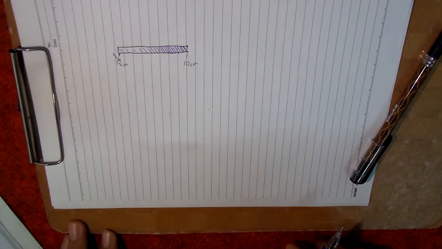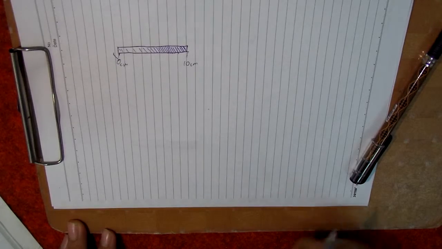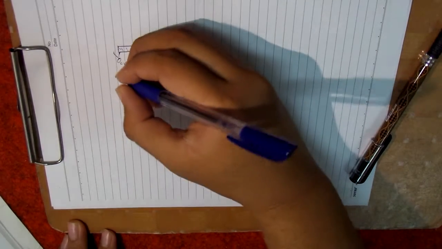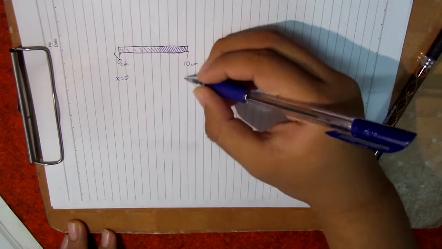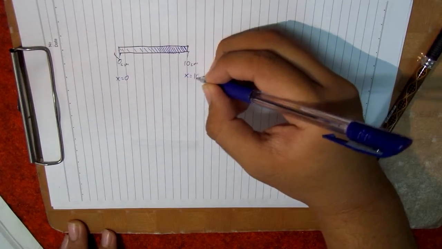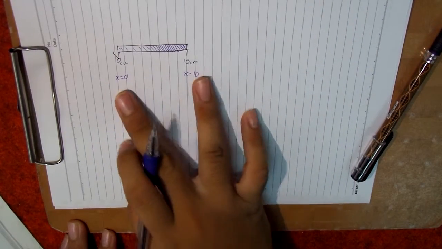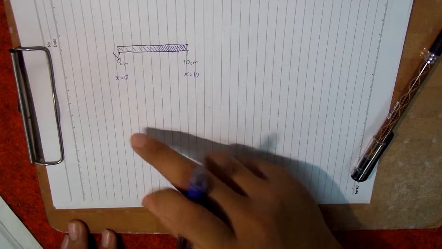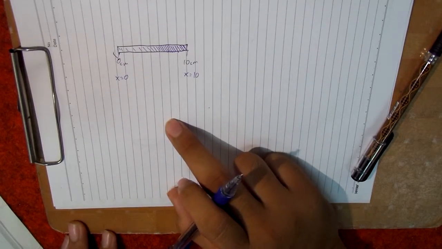And we know from the picture that the first x is 0 and the second x is 10. We will use this to set the limits of the integral.